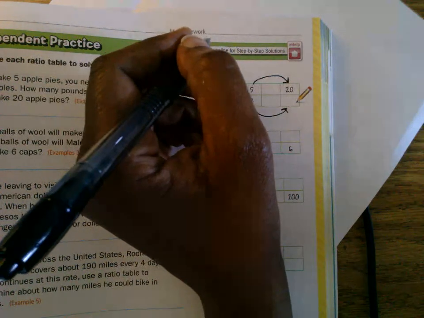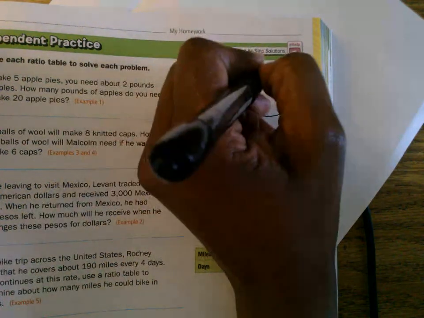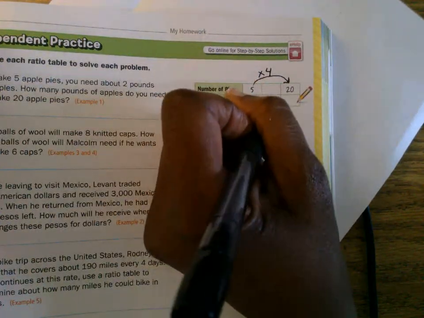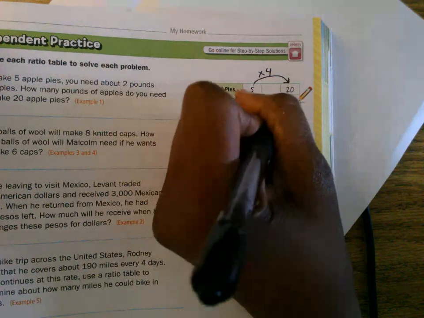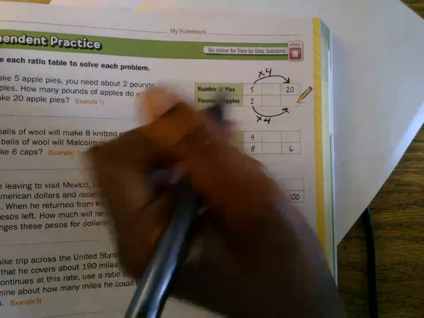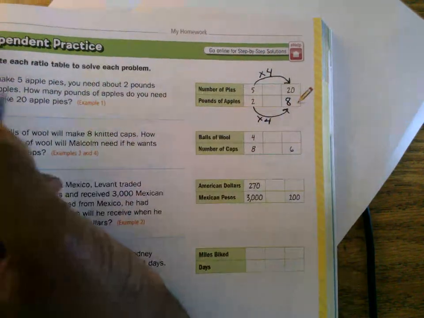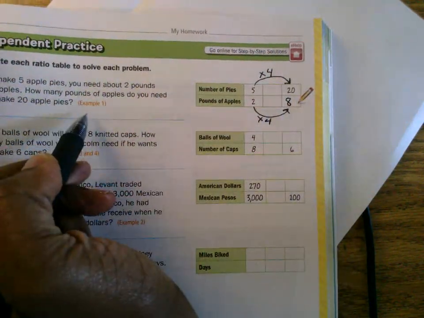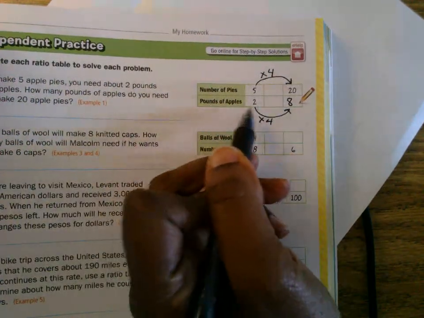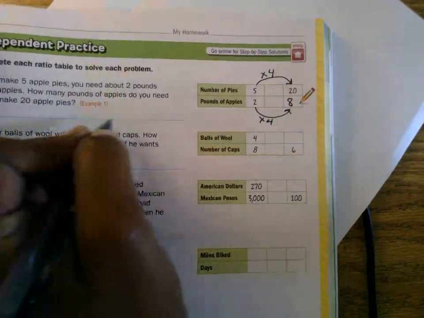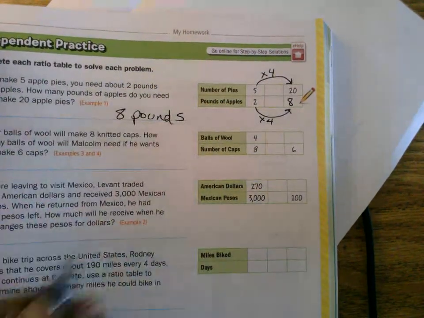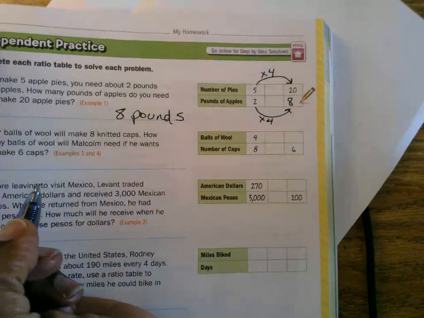Talk to me. 4. So we're going to multiply 5 times 4, and what we do to the top, we have to do to the bottom. So 2 times 4 is going to give us 8. So then to make 20 pies, how many pounds of apples do we need? We need 8 pounds. Now, let's look at the next problem.